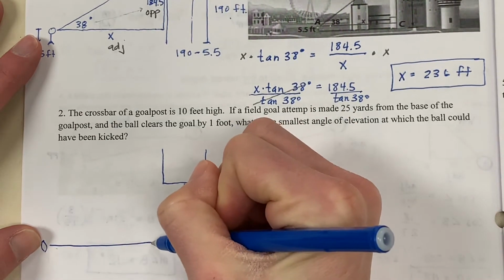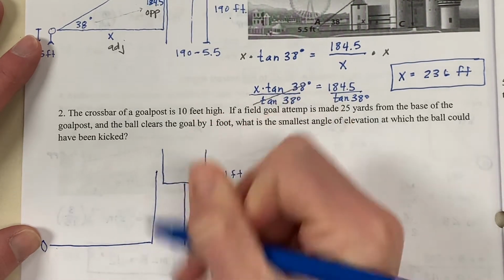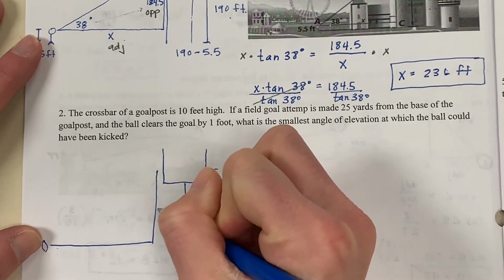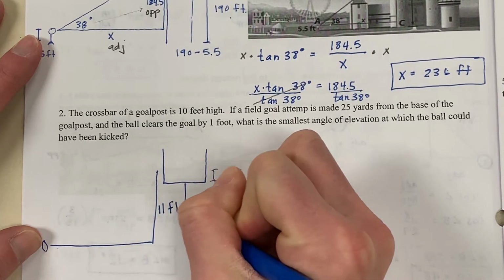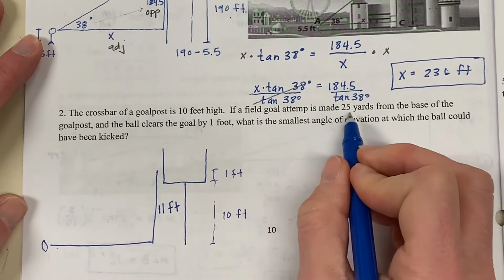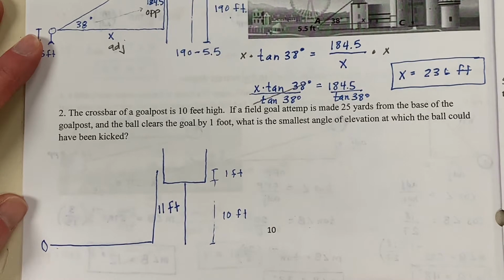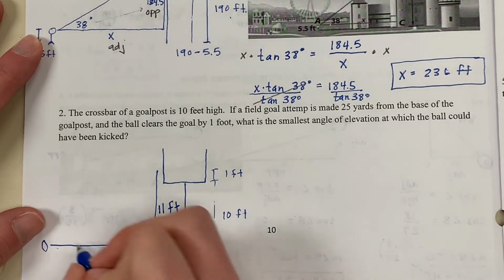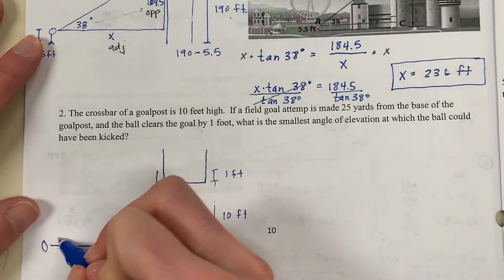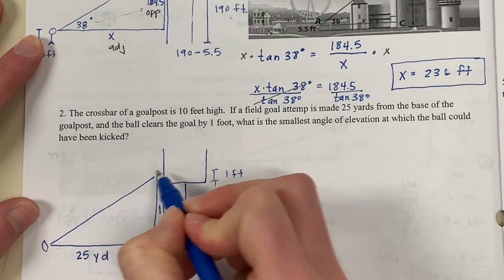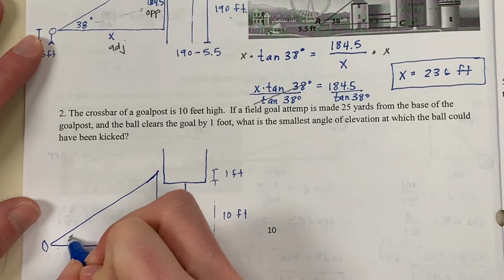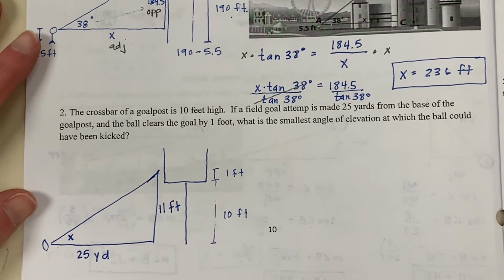And I know that the height that I need to kick the ball is 10 plus 1, that's 11 feet. The field goal attempt is made 25 yards from the base of the goalpost. I need to determine the angle of elevation, which is this angle right here.